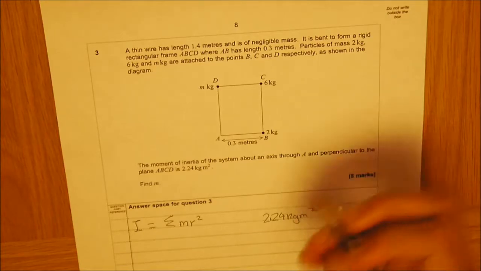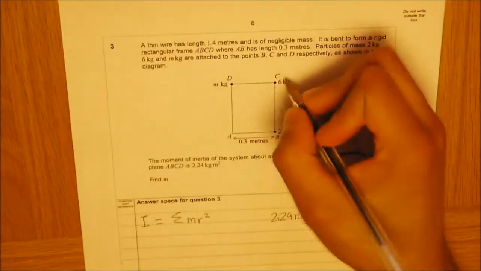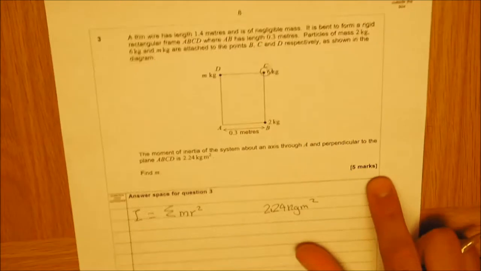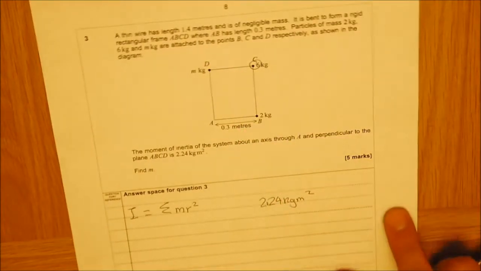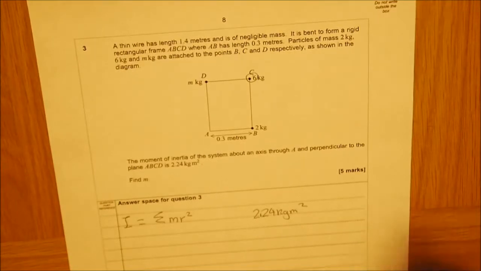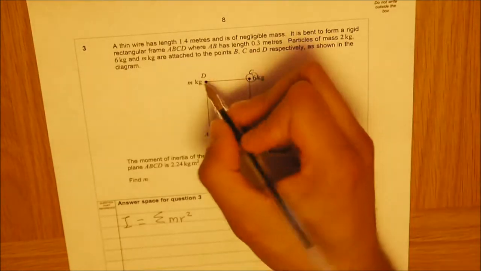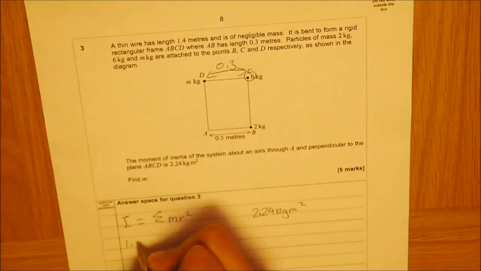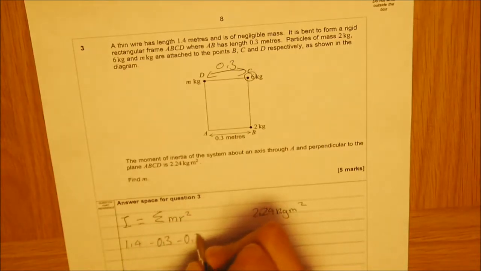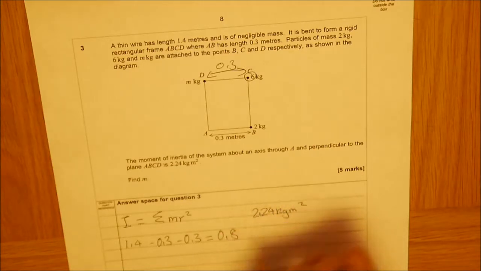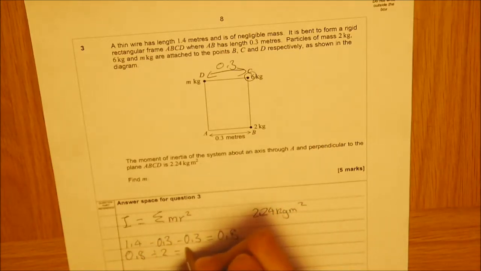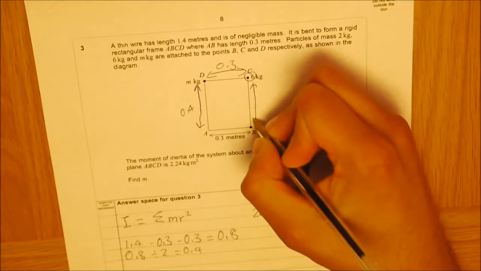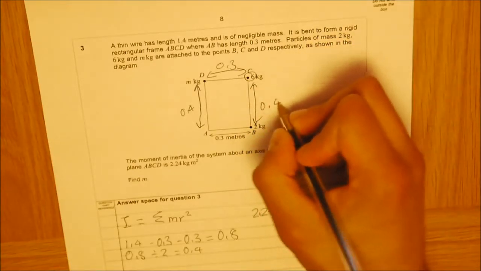So now what we need to do is work out the distance of each of the masses from point A. In the case of A and B, we know it's 0.3, it's handily given on the diagram. But what we still need to know is the distance AC and the distance AD. This is relatively straightforward, because we know that the wire length is 1.4, we know it's a rectangle, therefore DC must be 0.3. Correct me if I'm wrong. Which therefore means we can do 1.4 minus 0.3 minus 0.3, and that will give us 0.8. 0.8 divided by 2 is going to be equal to 0.4. So we know the distance AD is equal to 0.4, and therefore the distance CB is also going to be equal to 0.4.